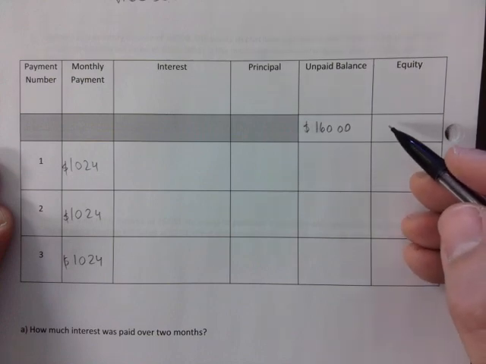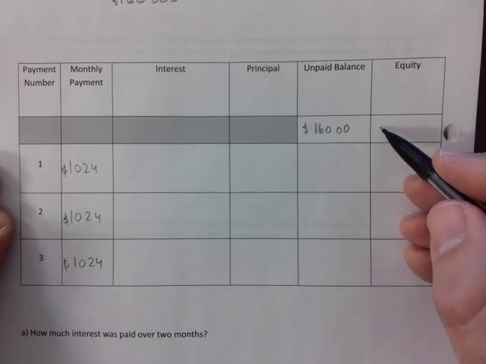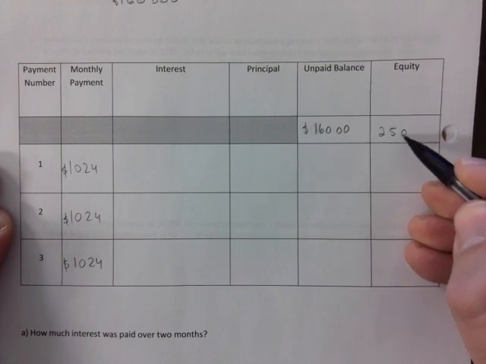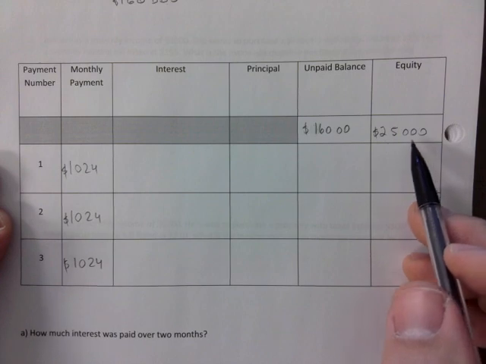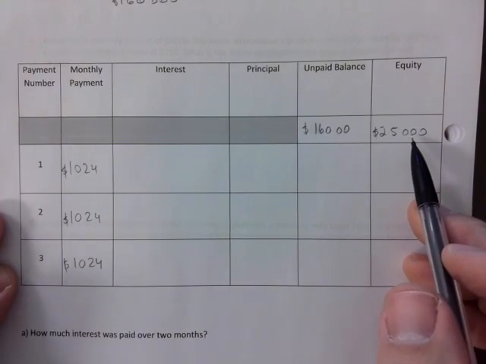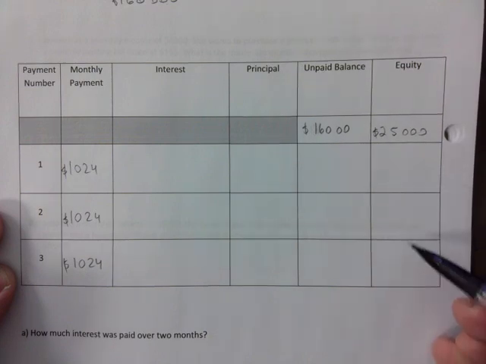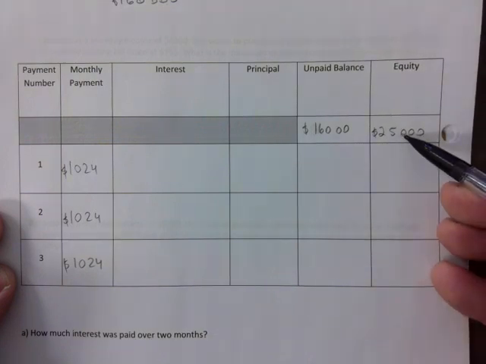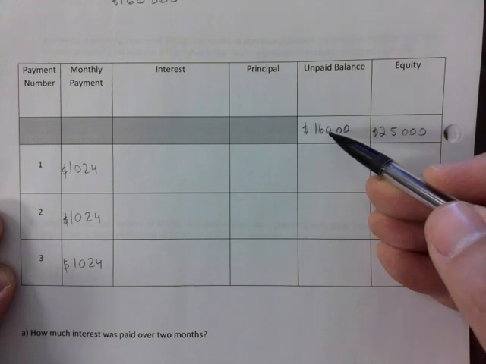What's my equity? It is actually the 25,000. That's what you own right at the beginning, right? You pay that down. So this column is not always there, but it's kind of cool to see, hey, 25,000 is yours. 160 you still owe, right?